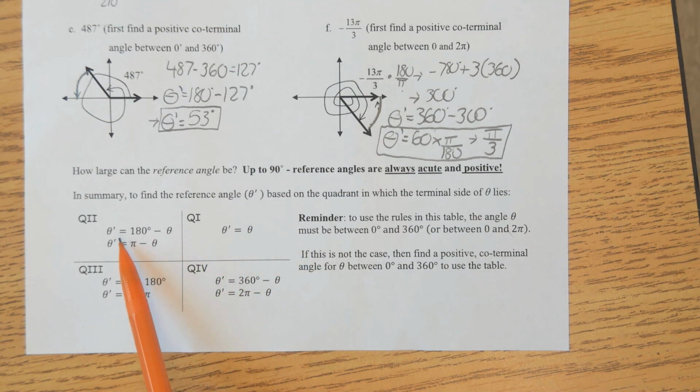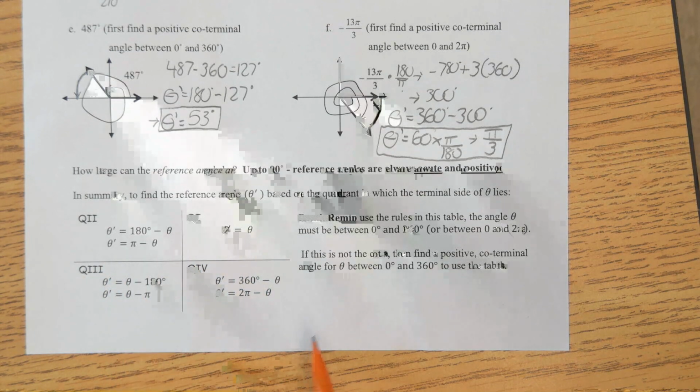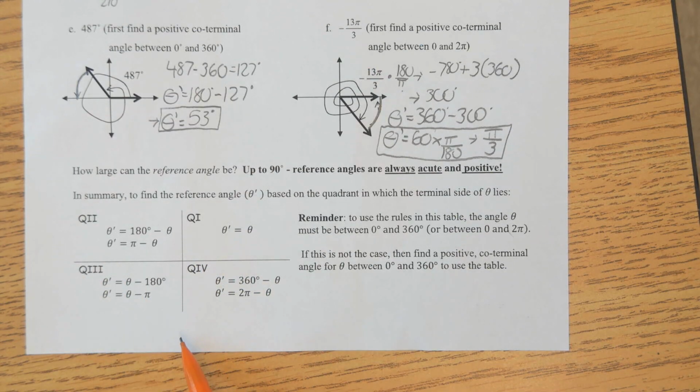In quadrant 2, your reference angle is equal to 180 degrees minus the angle. In quadrant 3, you're taking whatever angle is given to you minus 180 degrees. And in quadrant 4, you're taking 360 minus whatever the angle is given to you. I also gave you the rules for radians if you'd like to do that. I just find it a lot easier to change to degrees, and then the problems that are given to you in radians you can change back to radians.